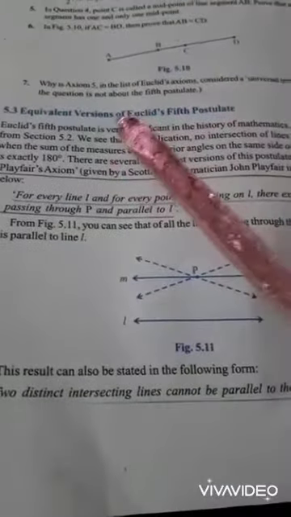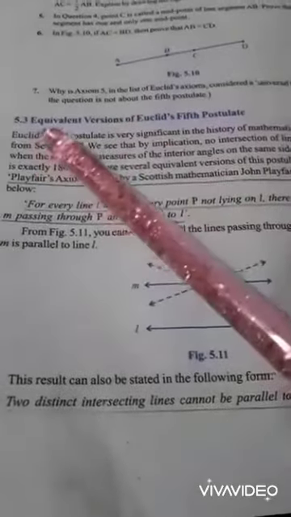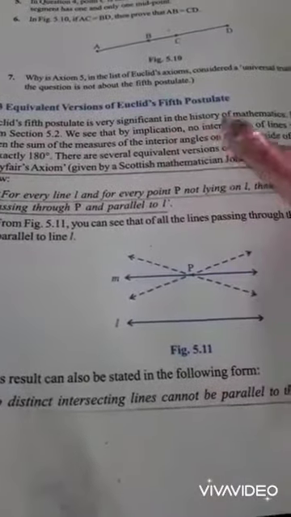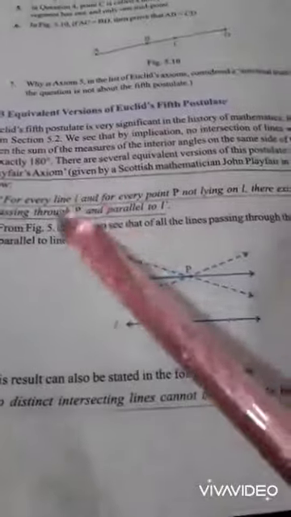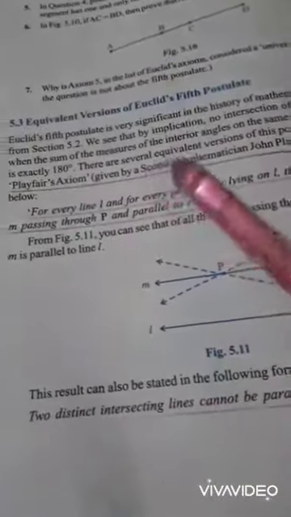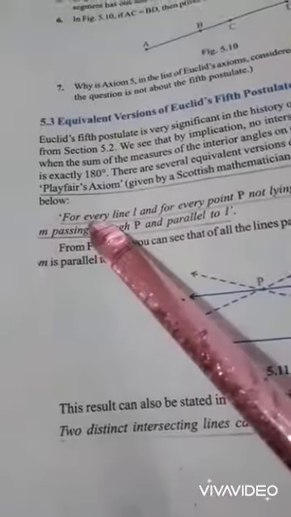Now take out the maths textbook, page number 86. We discuss equivalent versions of Euclid's fifth postulate. Euclid's fifth postulate is very significant in the history of mathematicians. There are several equivalent versions of this postulate. One of them is Playfair's axiom, given by a Scottish mathematician John Playfair in 1729, and stated below. This is Playfair's axiom.